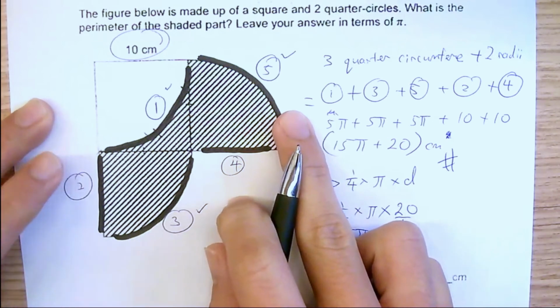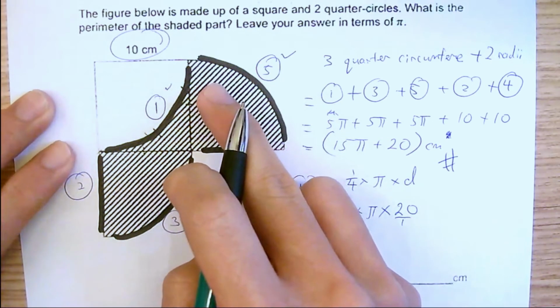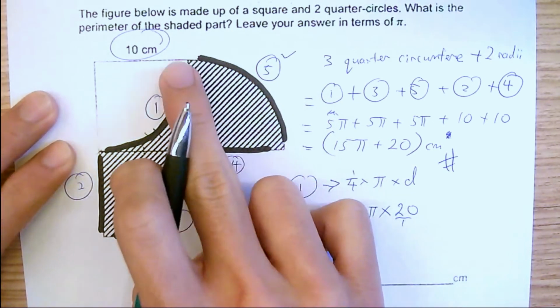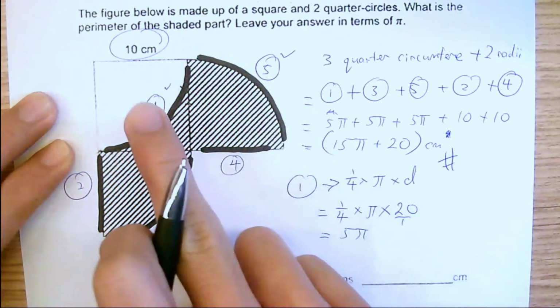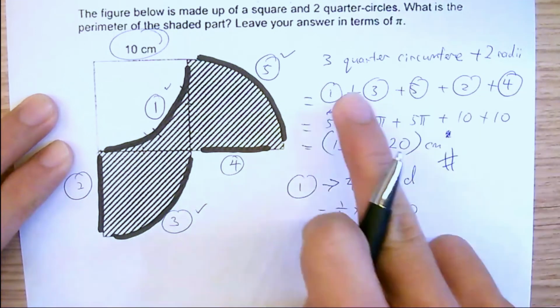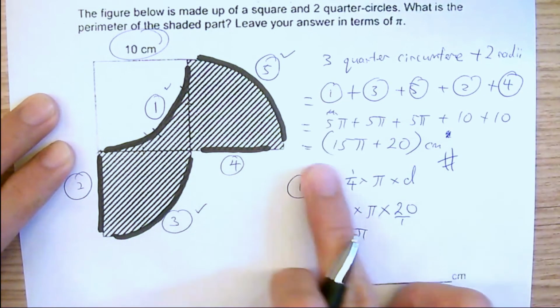So for the parents who are watching this, remember please, my method is really good. Not bragging here, but it's going to remind your child: highlight all the portions, label them, put them inside the working, and then go and figure out part of it first. Then add it up together.